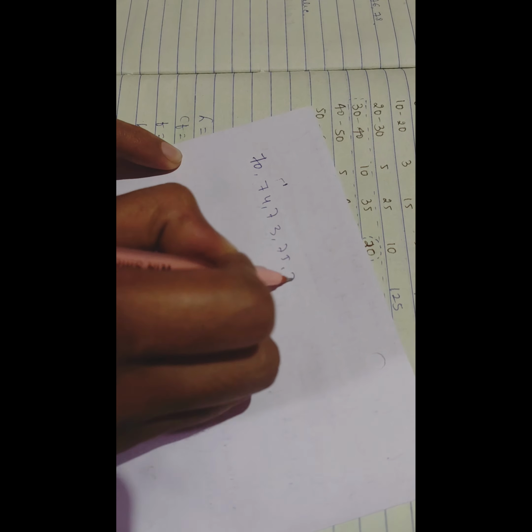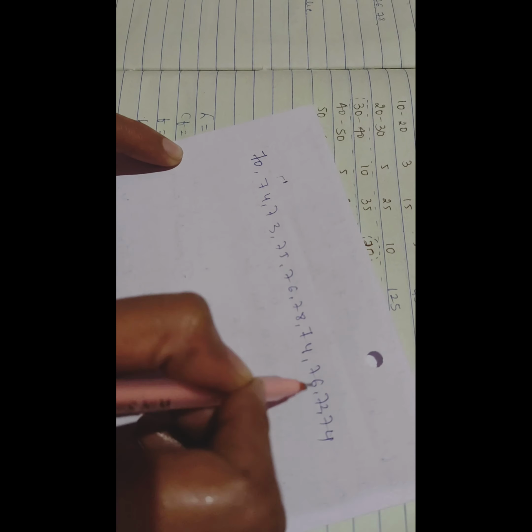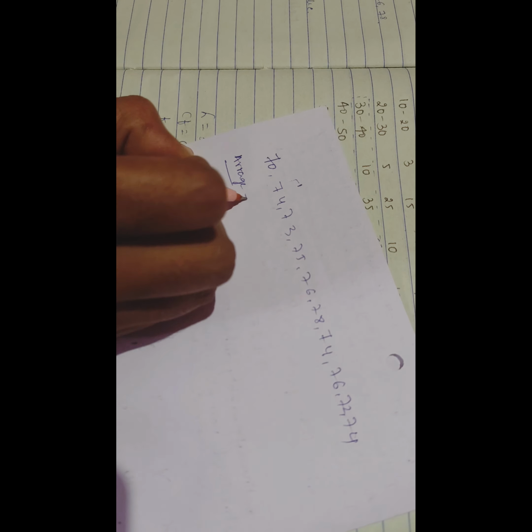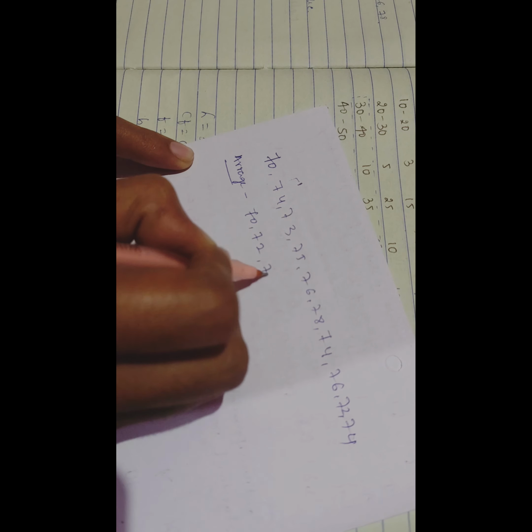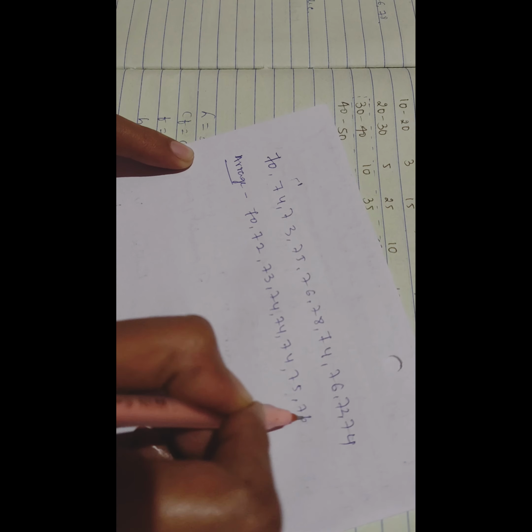So here is our example. The data they have given us is 70, 74, 73, 75, 76, 78, 74, 76, 72 and 74. We have to arrange this data in ascending or descending order, such that it will be 70, 72, 73, 74, 74, 74, 75, 76, 76 and 78.